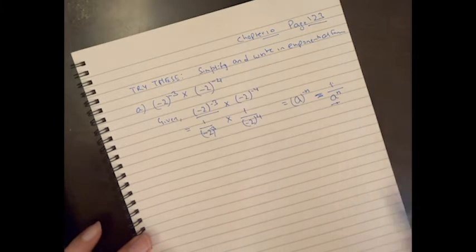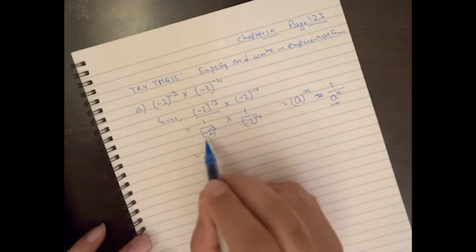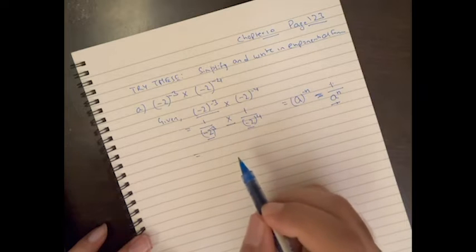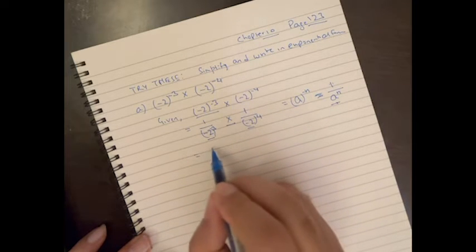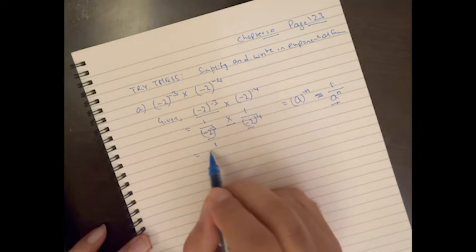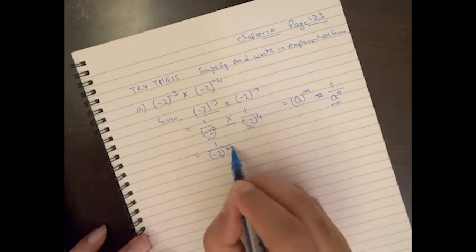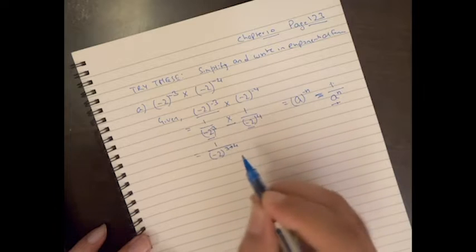Now, the next step: you have a common base with multiplication over here, so you will write 1 by minus 2, and here you will add 3 plus 4.